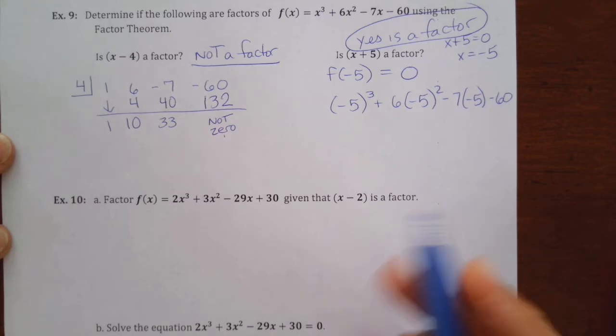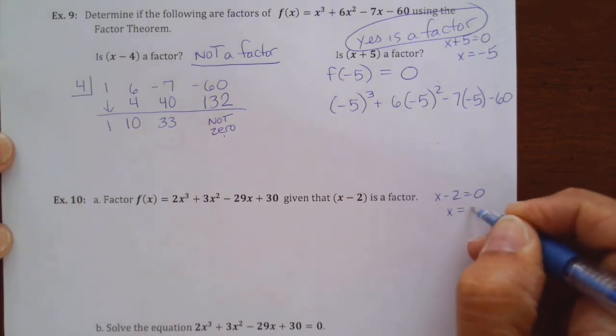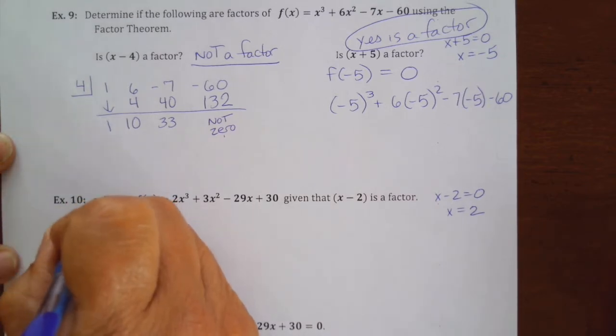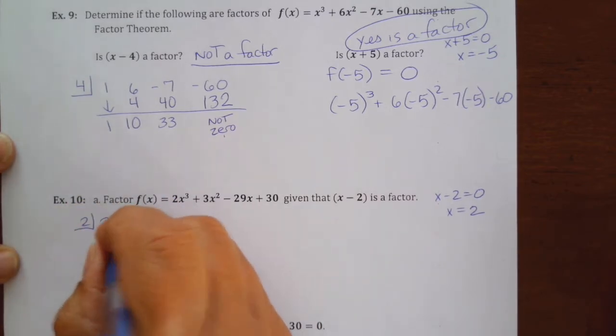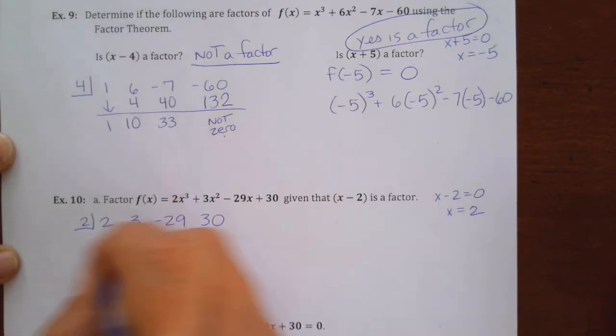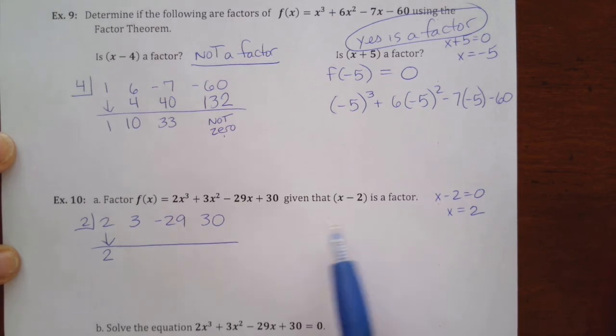I'm going to put 2 in the box. Remember, if x minus 2 is a factor and you set it equal to 0, you get 2. That's the number that goes in the box. And I'm going to write my coefficients, 2, 3, negative 29, 30. Now here's the difference with this problem. Put that down. This is telling us that x minus 2 is a factor.